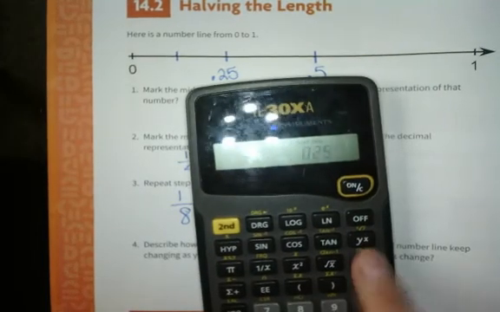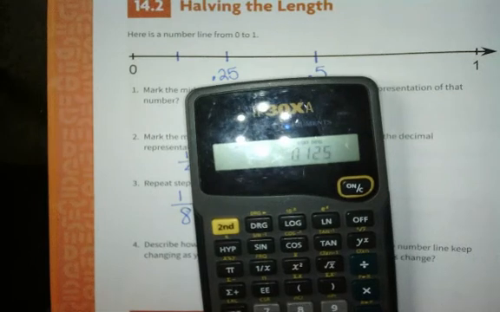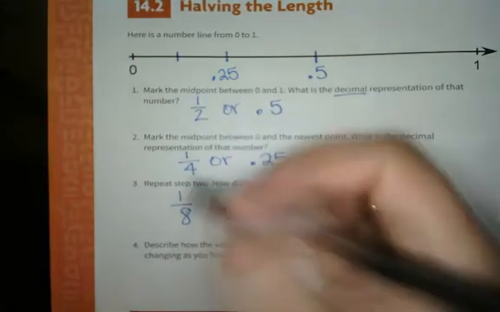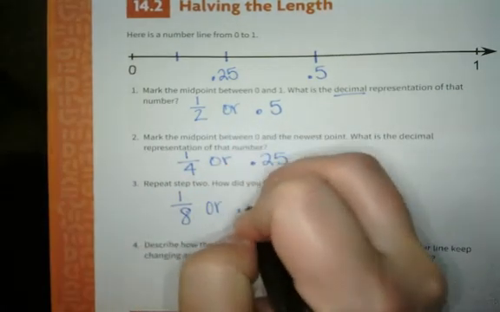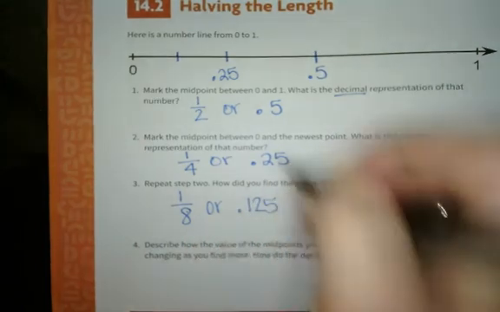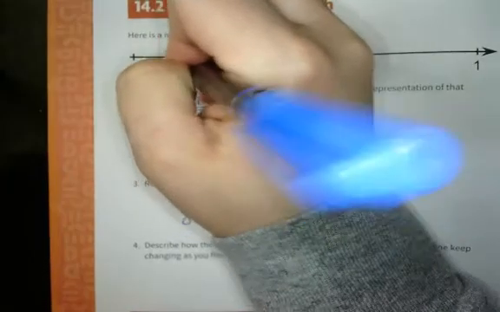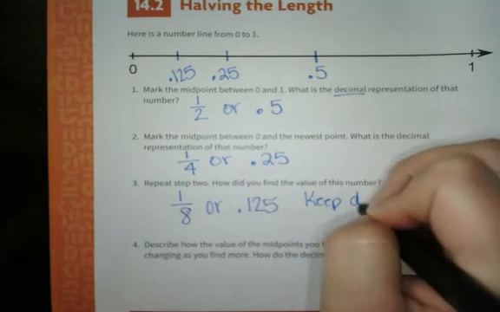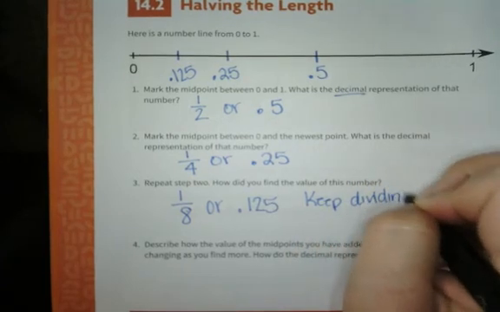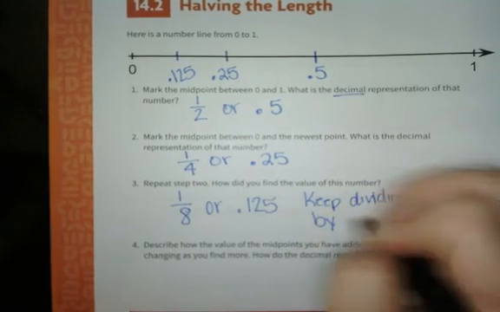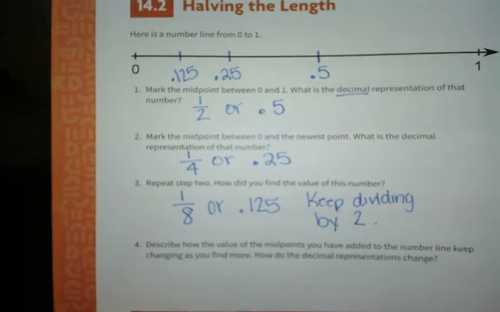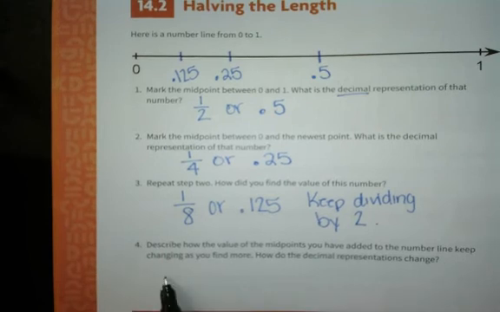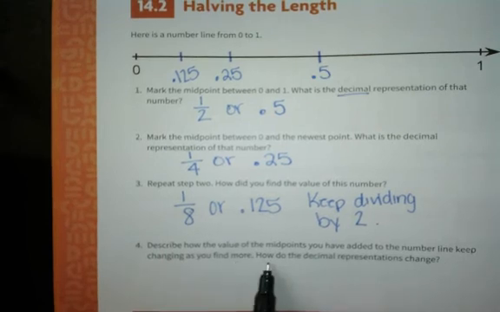So I would do 0.25 divided by 2 because I went halfway between. So 0.125. Keep dividing by 2.